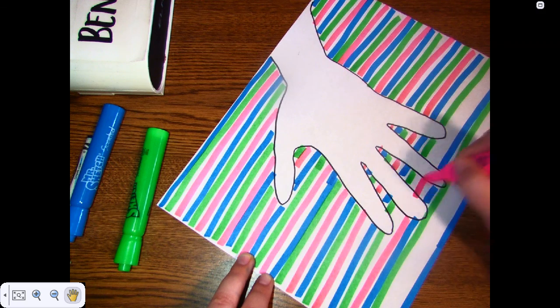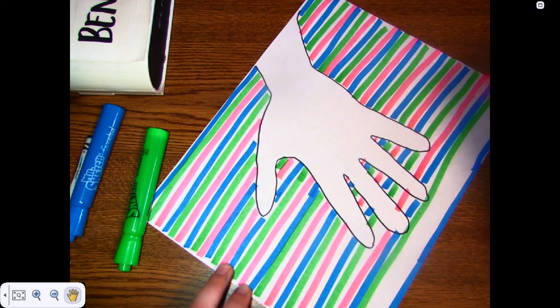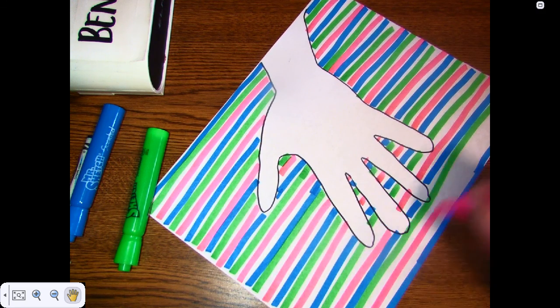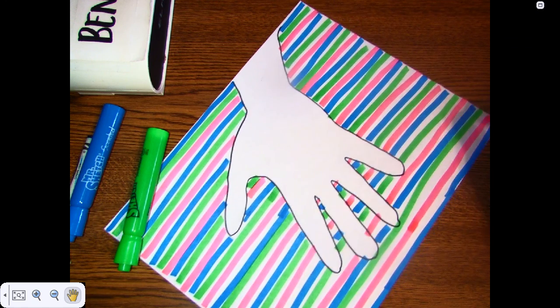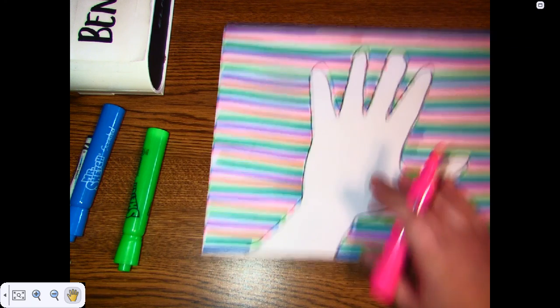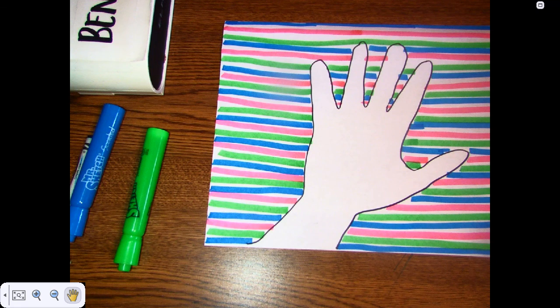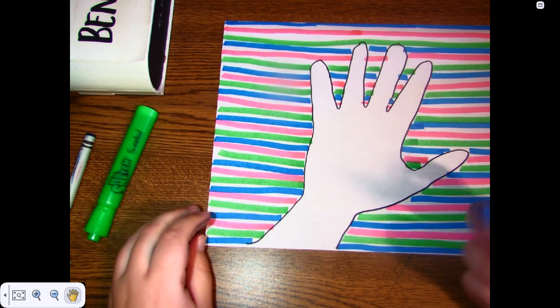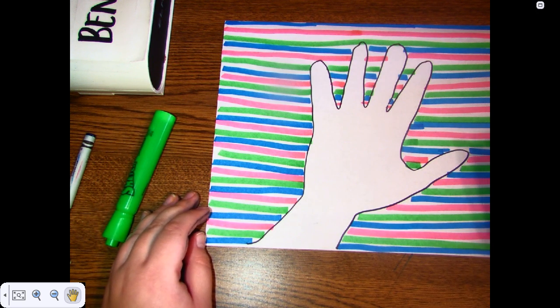Inside the hand, what we're going to do is we're going to draw curved lines. We just drew straight lines, and now we're going to draw curved lines, and it's going to help make it seem like the hand is popping out from the page. Okay, so I'm going to start again with blue. And remember, a line is just connecting 2 points.